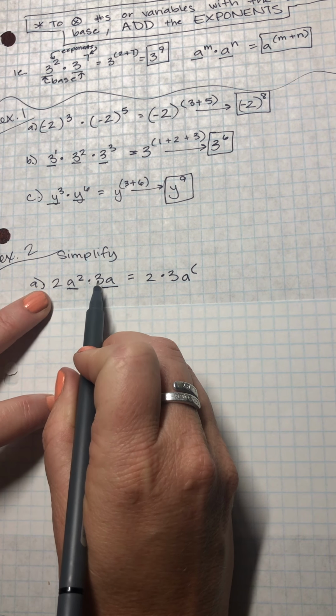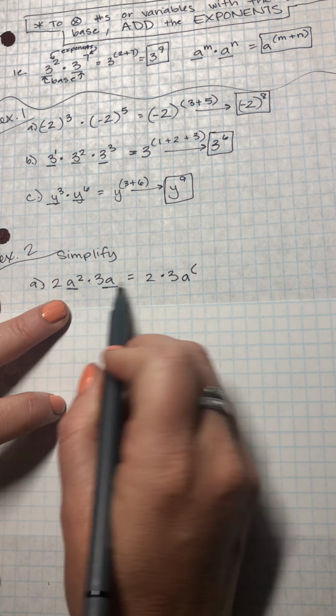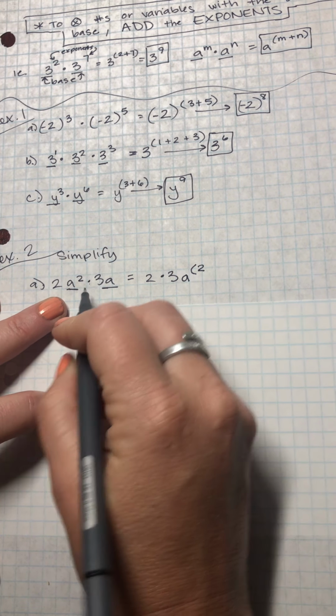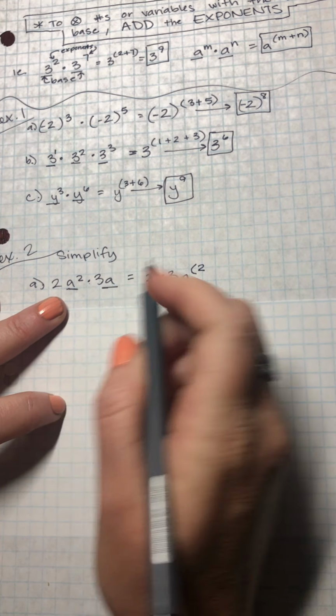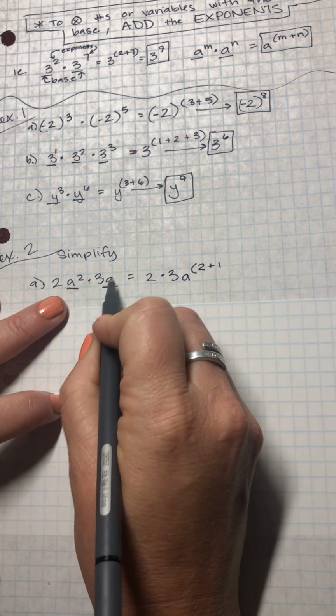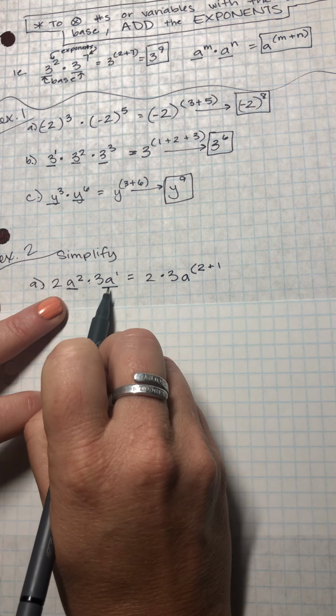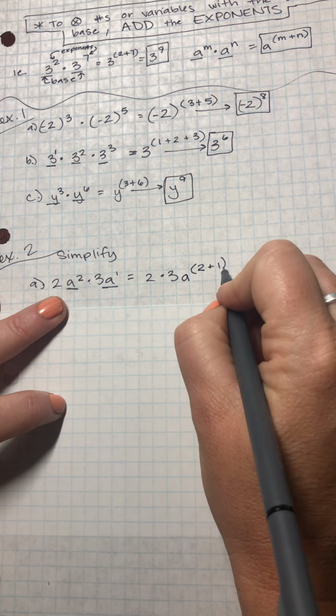Okay, so 2 and 3 are not the same, but a is. So I can add the powers of a, which are 2, and then here I have 1. There's one a. So if there's a letter represented, there's at least one of them.